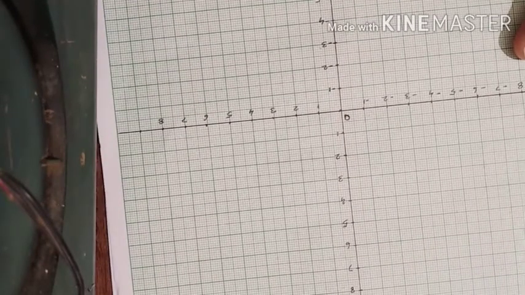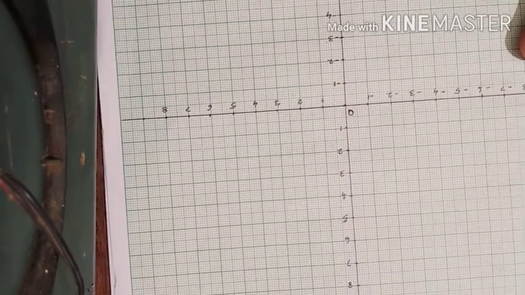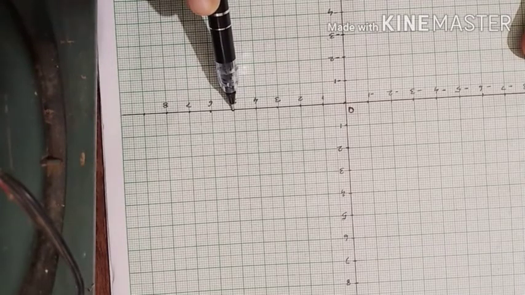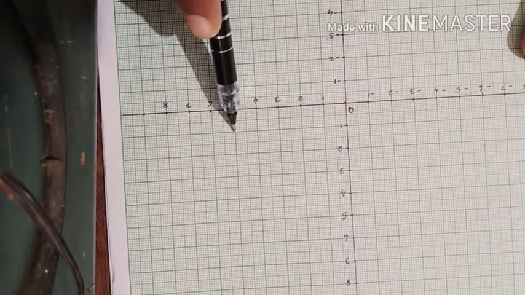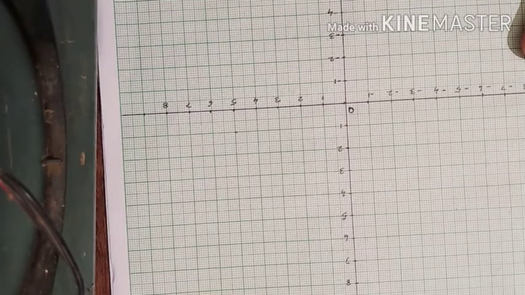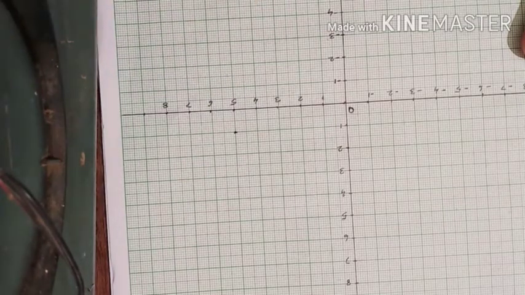Now boys and girls, we will plot the points of the first equation. The first point is 5 comma 1. Where is the 5 comma 1? Here is 5 and the coefficient of y is 1. Therefore, here will be the point 5 comma 1 in this way. And the second point is 4 comma 2.